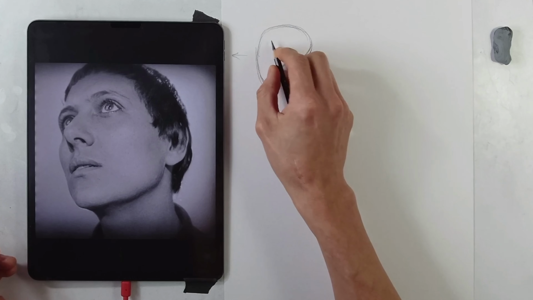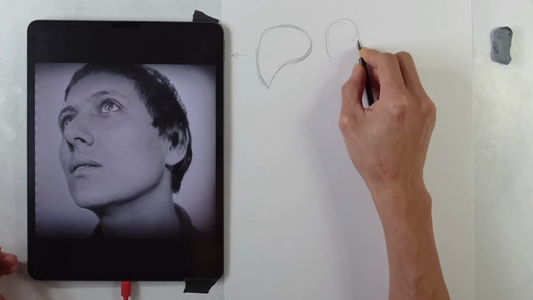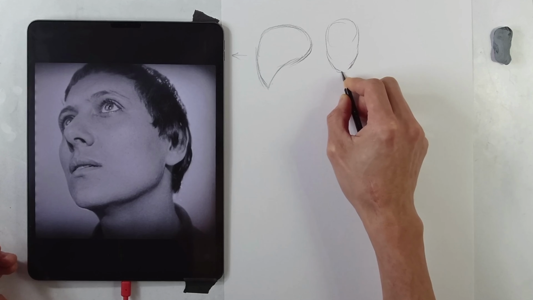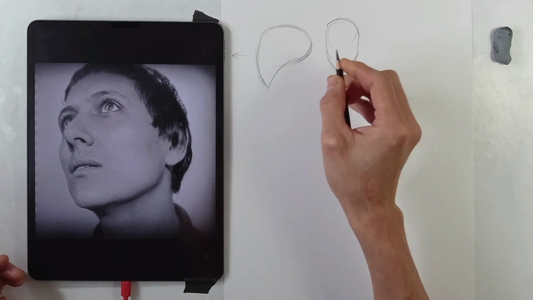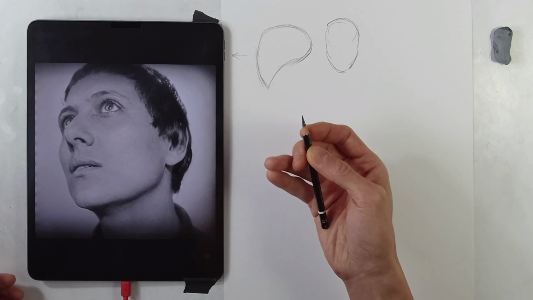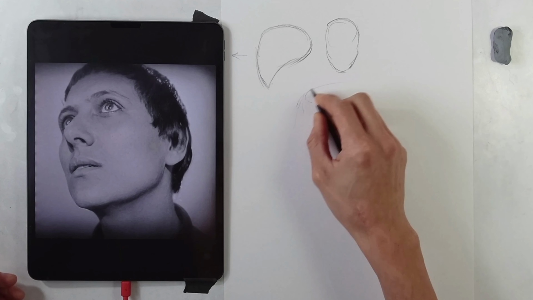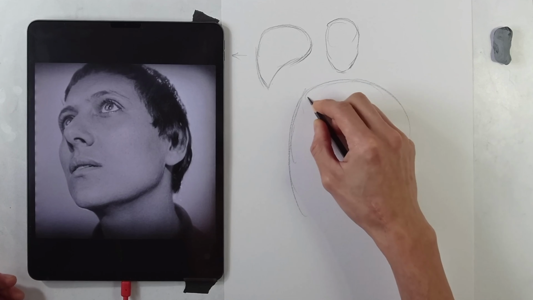To contrast that, if we rotate it 90 degrees towards us, of course, from the front, the head looks kind of like an upside down egg. Kind of like that, and head shapes are all different, of course, but this is just the general nice way to start. So she is looking up and to our left. So let's rotate this at that nice angle.